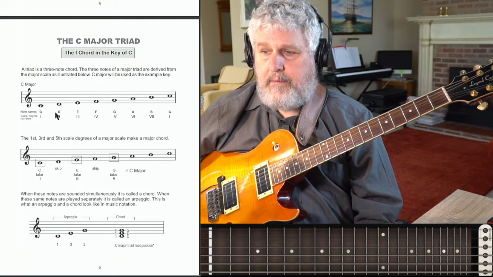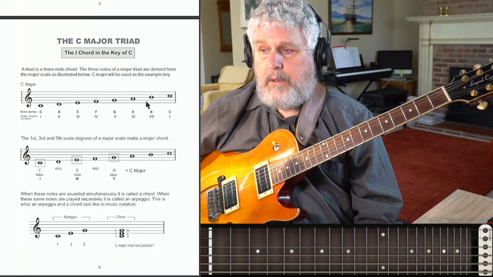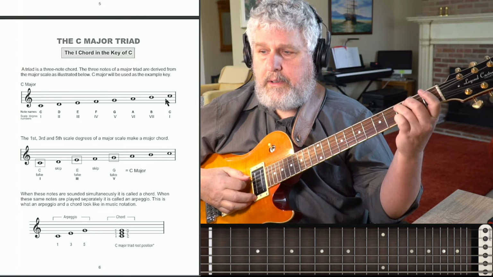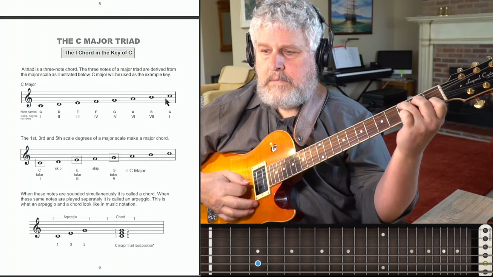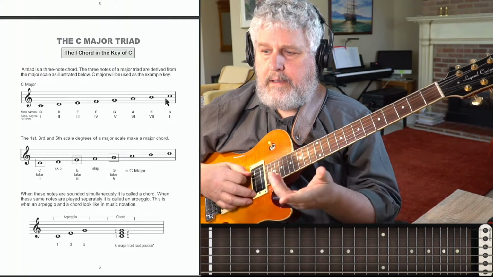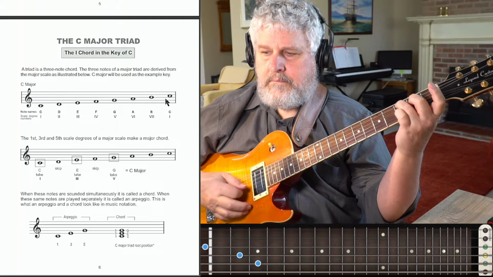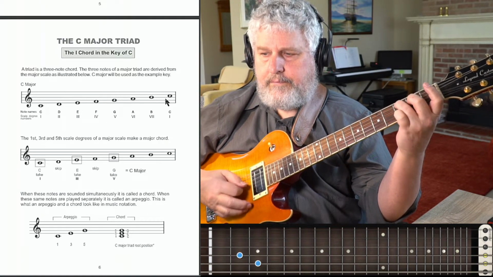As you can see in this diagram here, we have C, D, E, F, G, A, B, C, a one octave C major scale. Let's do it on the fretboard. One octave C major scale, and then the C and the E and the G. 1, 2, 3, 4, 5.